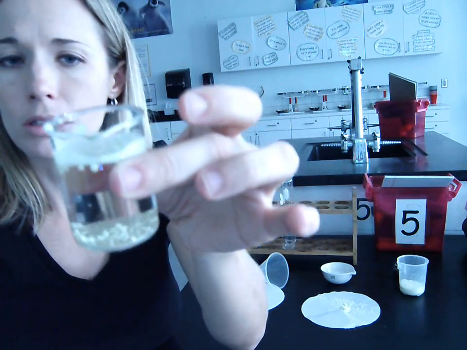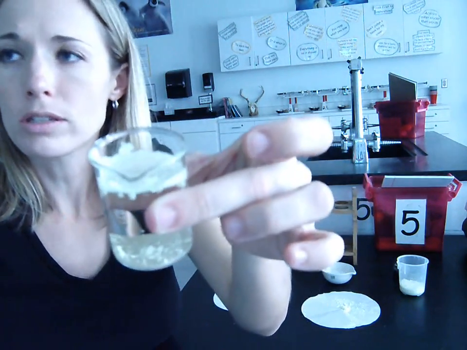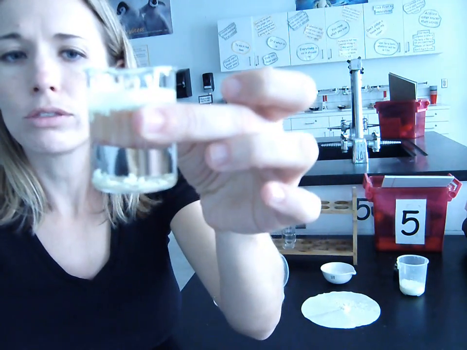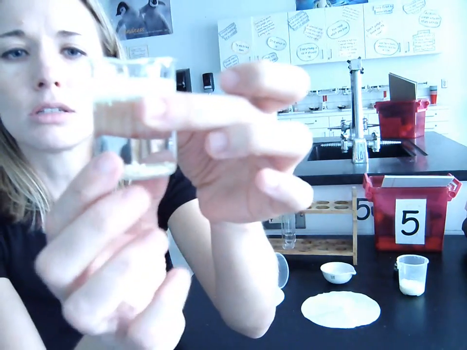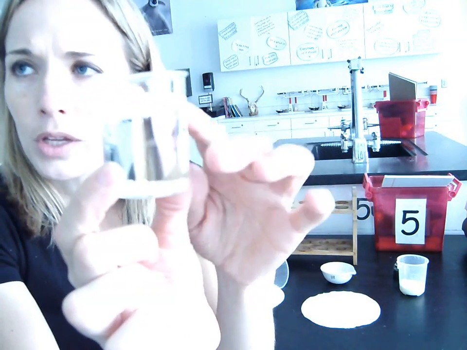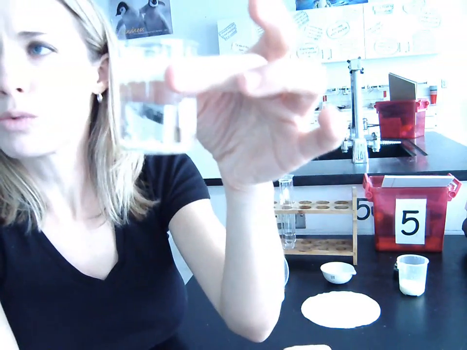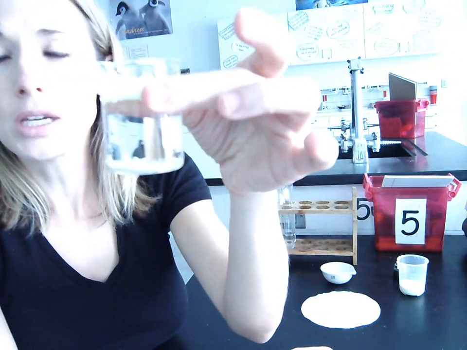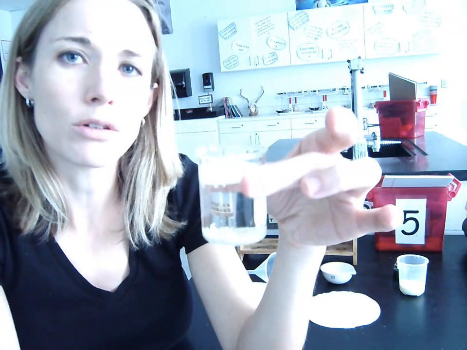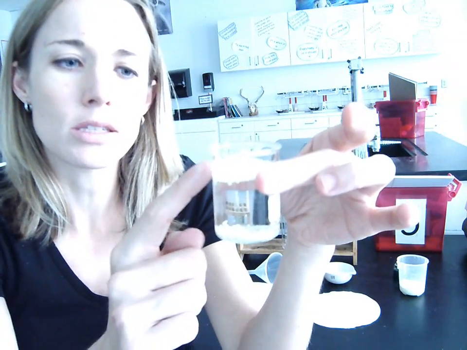But the sulfur that was separate from the sand is all floating on the top. So the way that this method works is because sulfur is less dense than water, and the sand is more dense than water. So when we put the mixture of sulfur and sand into the water, the sulfur will rise to the top because it's less dense, and the sand will sink to the bottom because it's more dense.